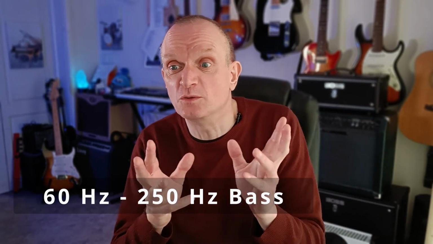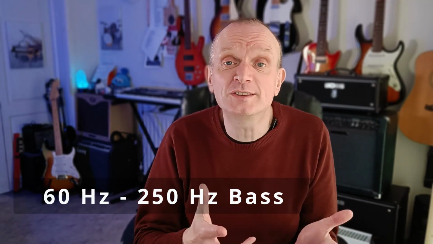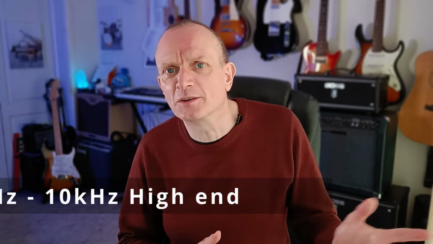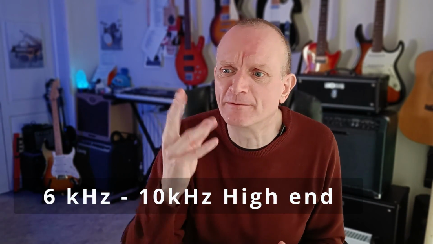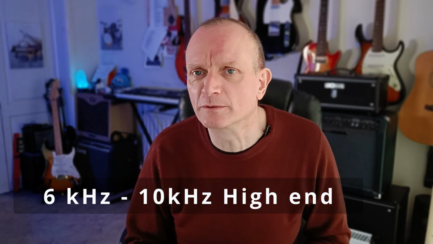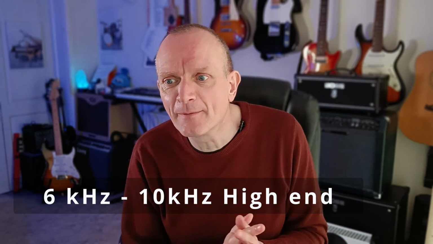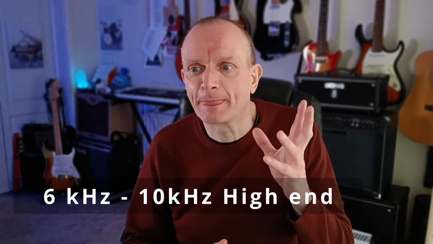So the low numbers are your bass frequencies, the very high numbers are your very high treble frequencies, and you've got everything in between. For example, from about 60 hertz to 250 hertz is your bass frequencies. You typically increase those to add a bit more bassy punch or warmth, decrease them to get rid of some boominess. And from 6 kilohertz up to about 10 kilohertz, you've got high frequencies. You can boost these to add a sort of high-end sparkle and air, and cut them to reduce a sort of shrill quality to the sound.